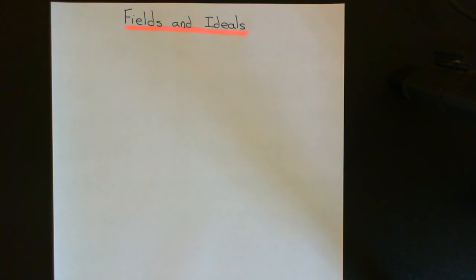Then we're going to talk about the fact that if we look at the polynomial ring over a field, then the ideals in that polynomial ring over the field are all principal ideals. There are no ideals that are not principal ideals. We'll prove that in the second part of this video. But firstly, let's have a look at ideals in a field.